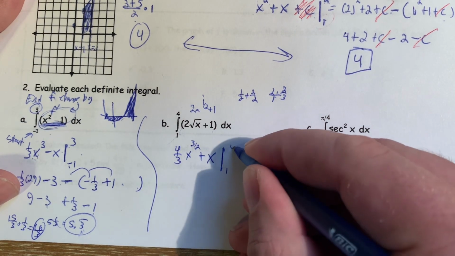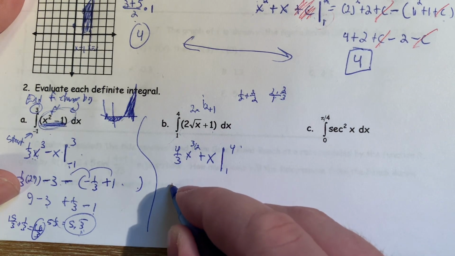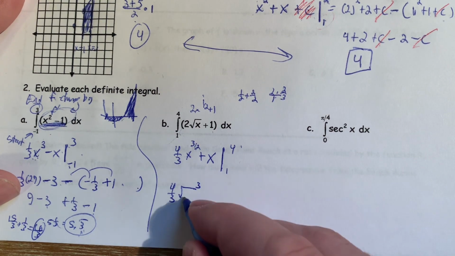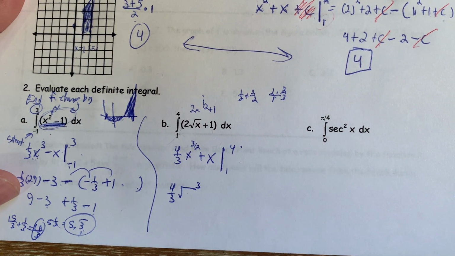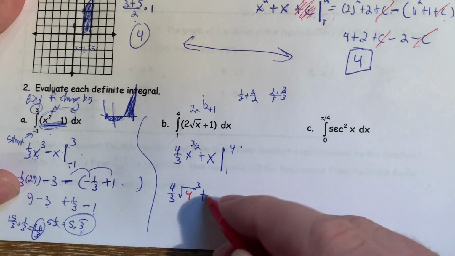This is from 1 to 4. It's hard to evaluate 4 here. Let's rewrite this. This is 4/3 square root of whatever cubed. And I'm going to go ahead and plug in 4 here. So let's go ahead and plug in 4. We're plugging in the end value. Plus, we're going to plug in 4 here.